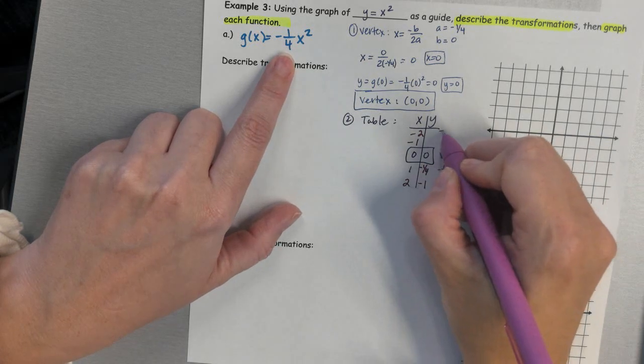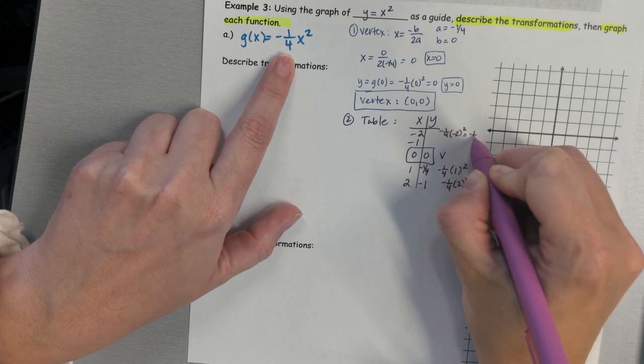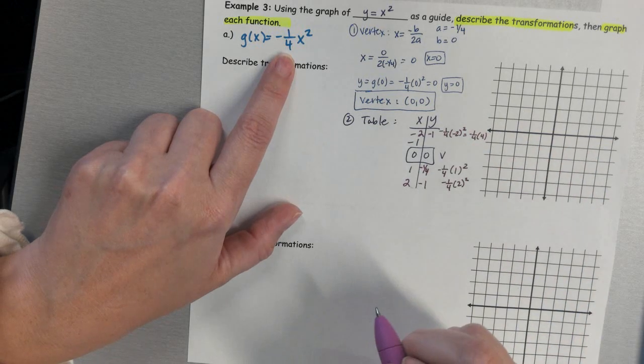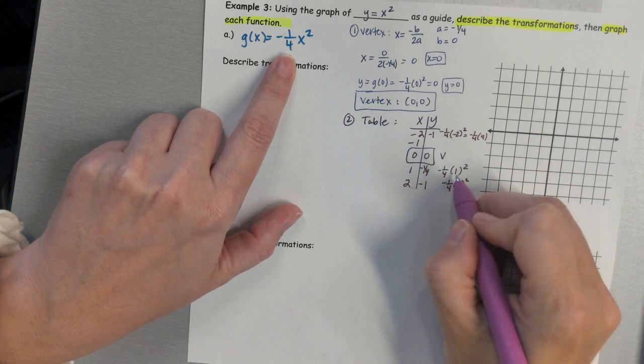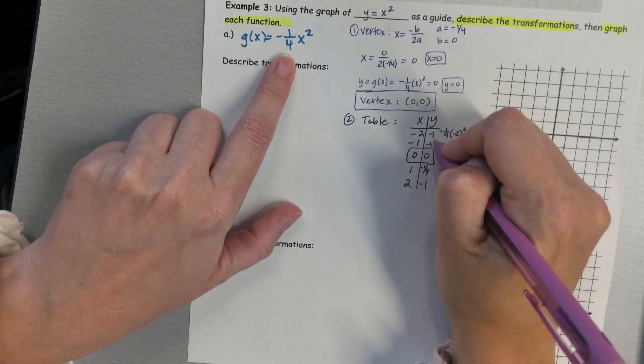Negative 1, right? Because negative 1/4 times 4, the 4's cancel out. We can do the same thing with these. Negative 2 squared is going to be 4, so negative 1/4 times 4 is negative 1. If I change this to a negative 1, negative 1 squared is still 1, so this would be negative 1/4.